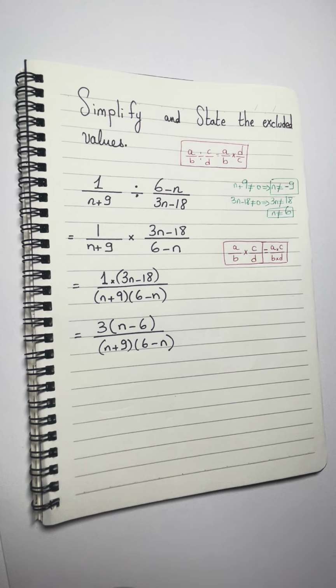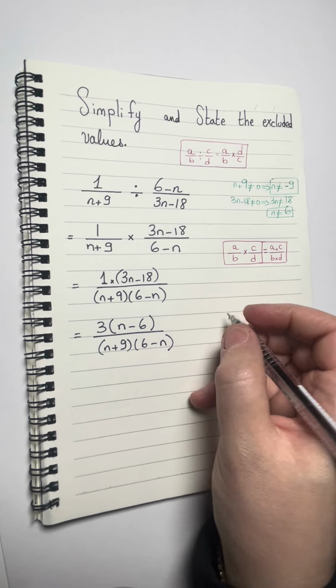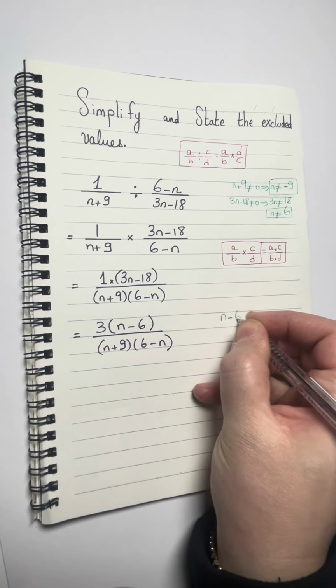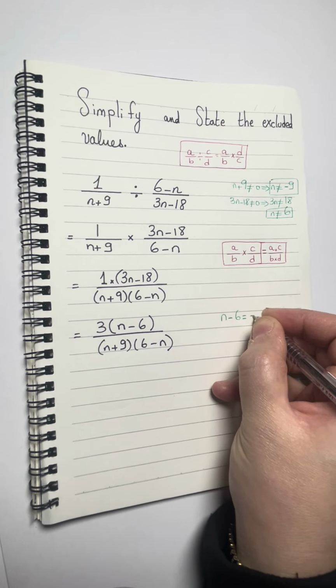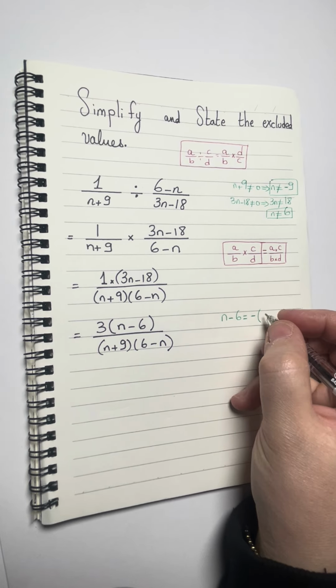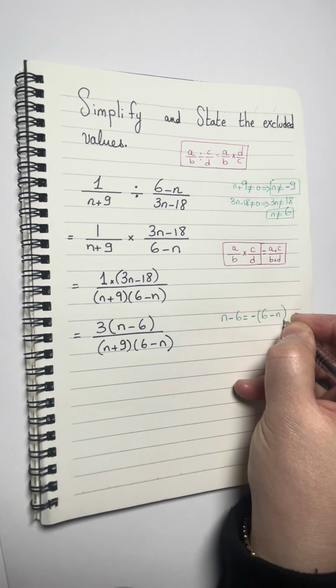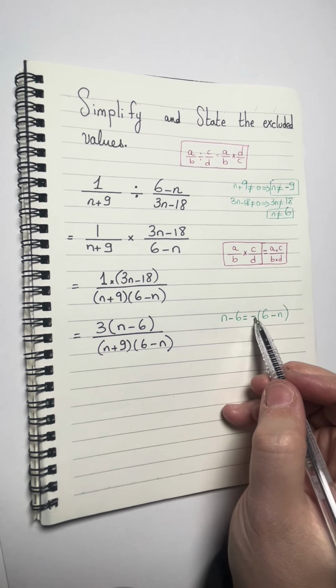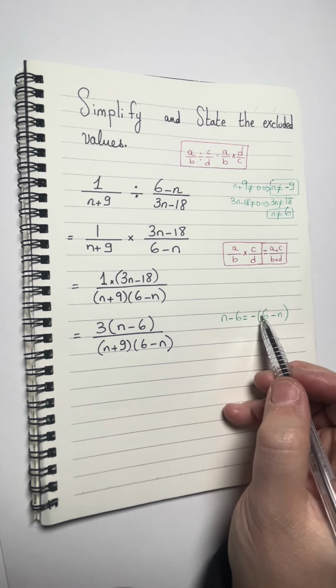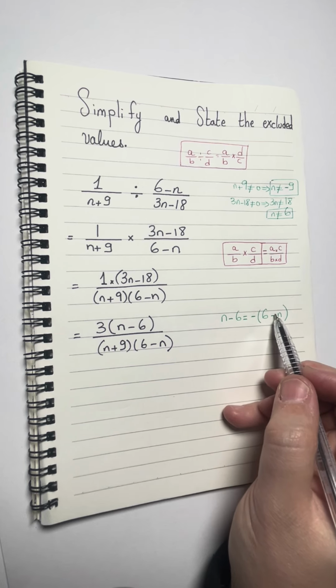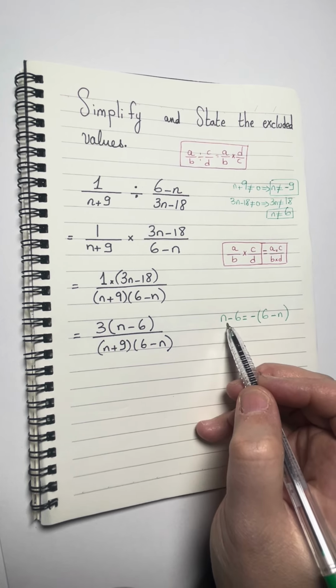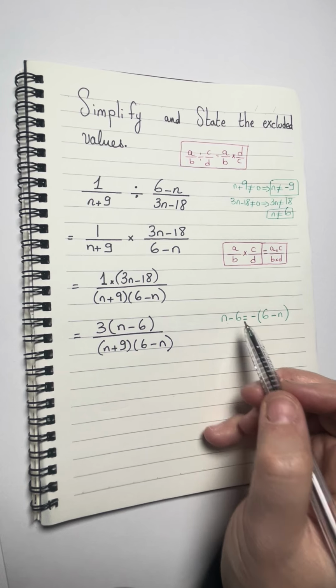What do we notice? We notice that n minus 6 is equal to minus times 6 minus n. If I take this minus and I multiply it by 6 and I multiply it by minus n, I will have as a result n minus 6.